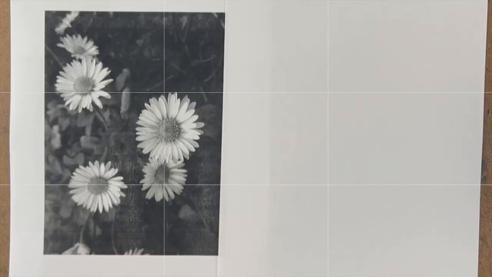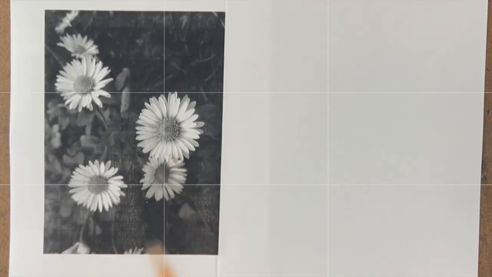Today we're going to be drawing a daisy. So this picture has several daisies in it. I'm just going to draw this one today, but you are welcome to draw all of them if you like.